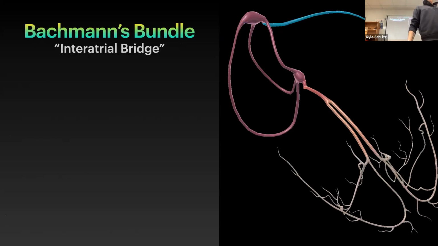Next thing we're going to get into is going to be the Bachmann's bundle, or the interatrial bridge. The thing to remember about the SA node, the Bachmann's bundle, also getting into what we're going to talk about in a second, the internodal pathways, is that the speed of conduction through these structures is going to be 1 meter per second. If you're taking notes, it's kind of a nerdy little fact to remember. Impress the doc and look smart, that the speed of conduction is going to be 1 meter per second through the SA node and the Bachmann's bundle and the internodal pathways.